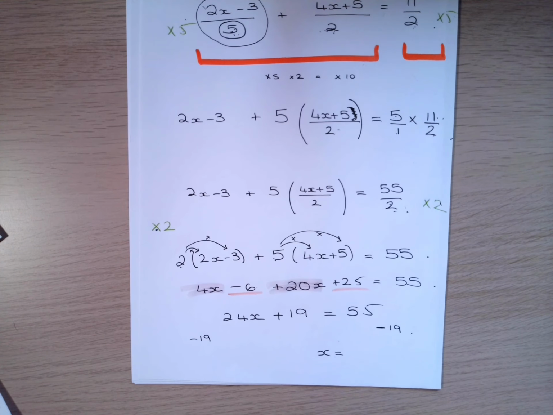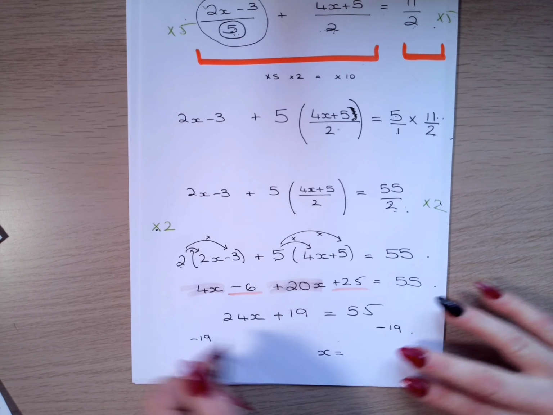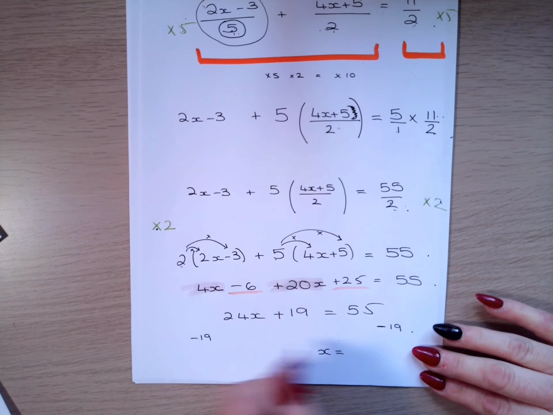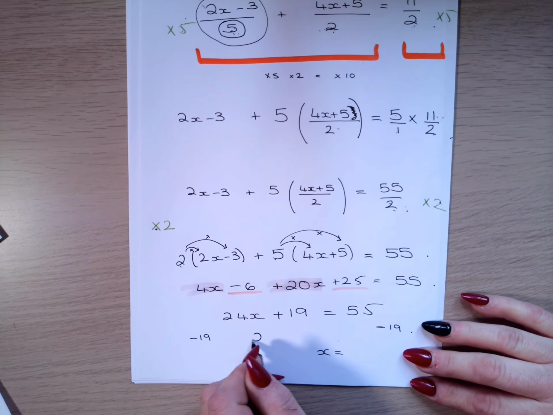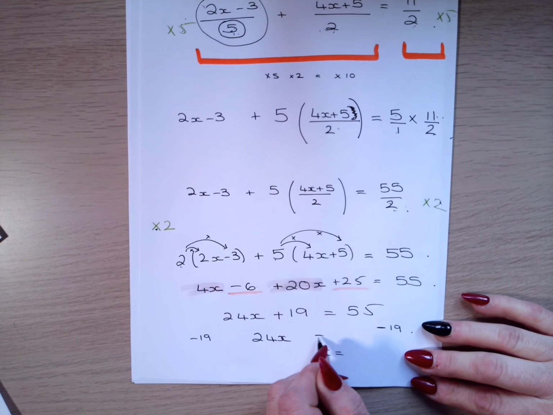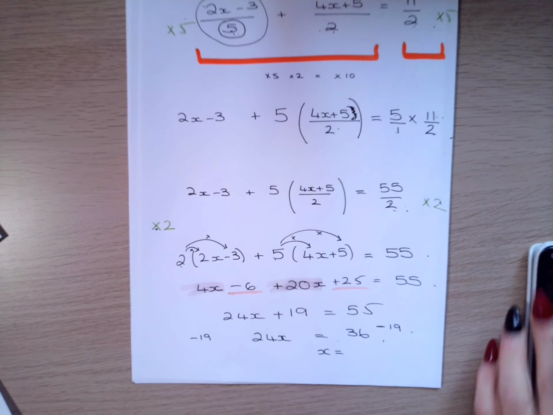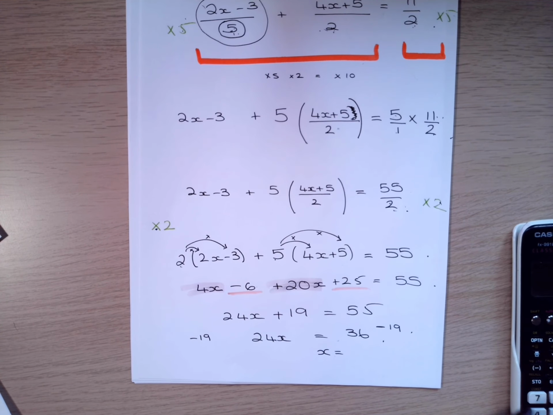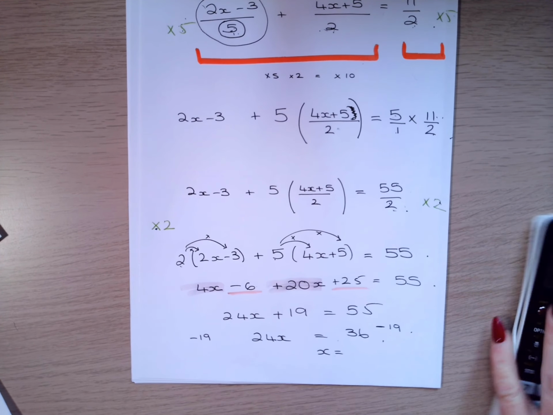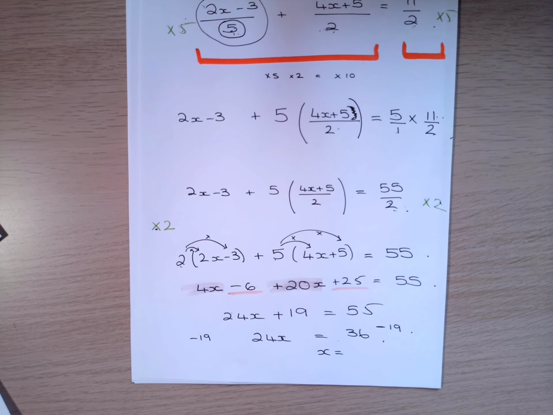It's always about doing the opposite, doing the inverse, whatever you're used to understanding it as. So 55, take away 19. And again, just a quick reminder, I'm sure you can do that. It's 25, 35, 36. So 24x is equal to 36. Because I'm doing that out loud whilst also talking, I am just going to double check that I have done that correctly. Yeah, it's not 36. That's fine. So now, this is where there's going to be tears.